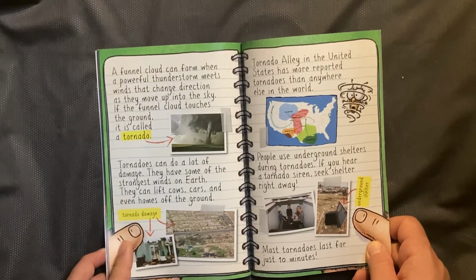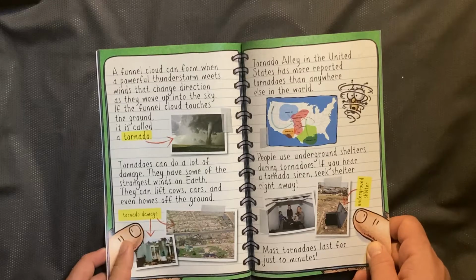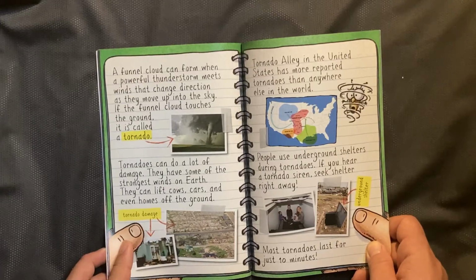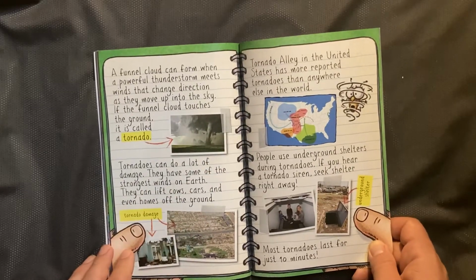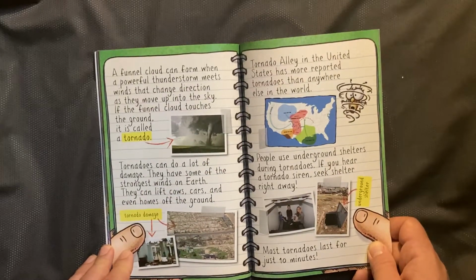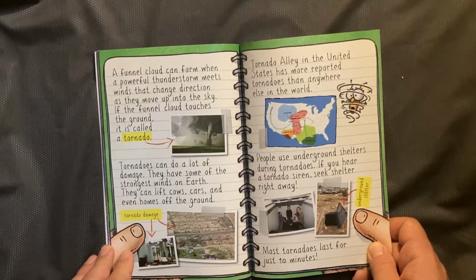A funnel cloud can form when a powerful thunderstorm meets winds that change direction as they move up into the sky. If the funnel cloud touches the ground, it is called a tornado. Tornadoes can do a lot of damage. They are some of the strongest winds on Earth. They can lift cows, cars, and even homes off the ground.